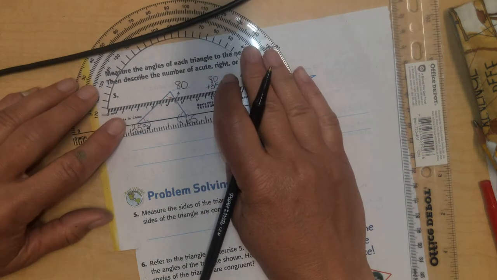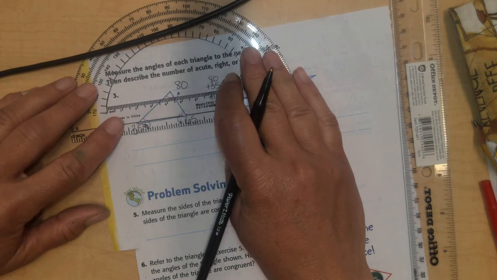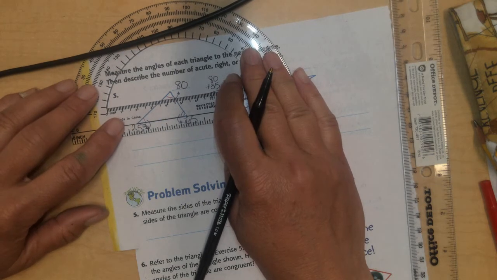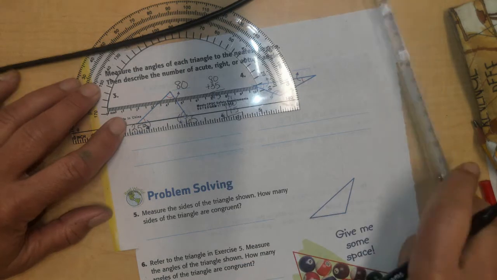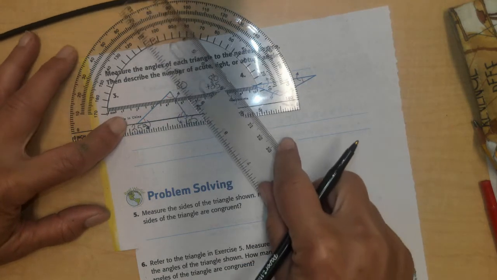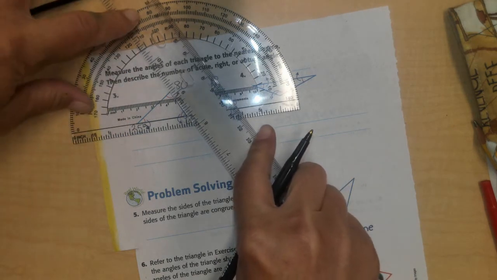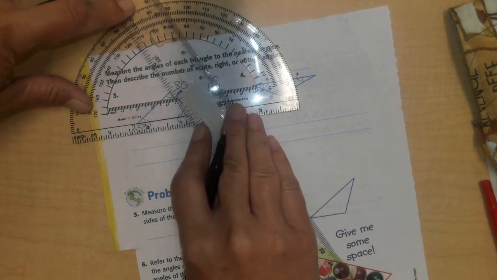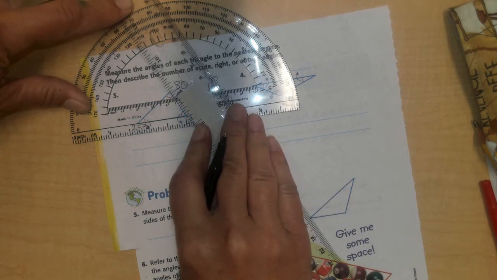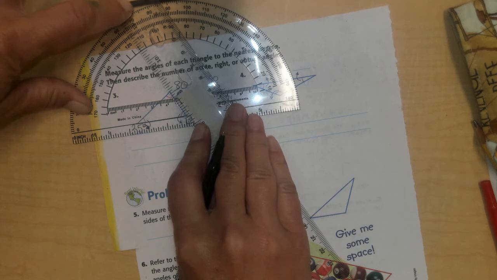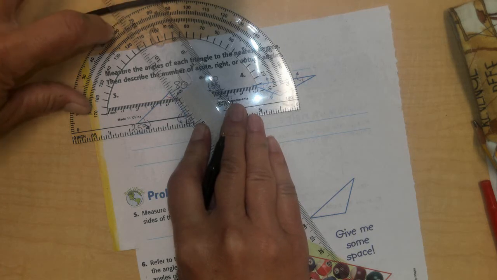I'm going to put my point right here. I'm going to line up my line right here. And I'm going to follow this line all the way up here. And look at that, perfectly, right at 60, right? It's between the 60 and 70, 65.